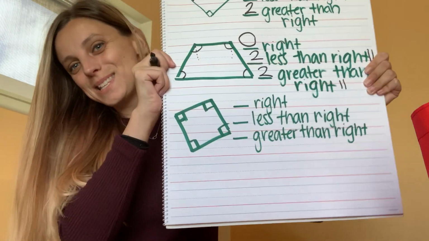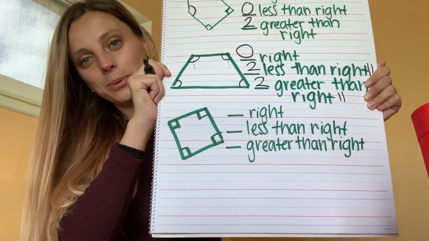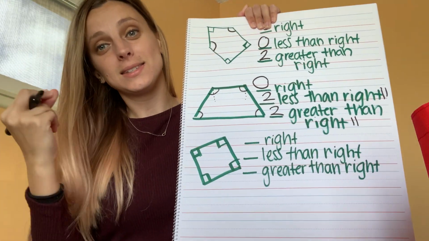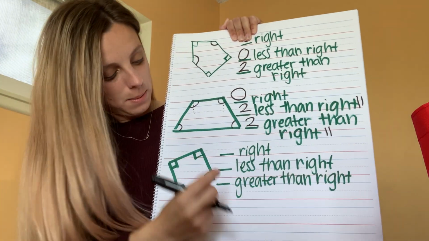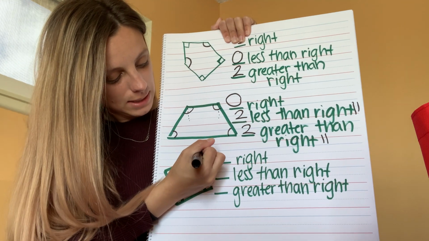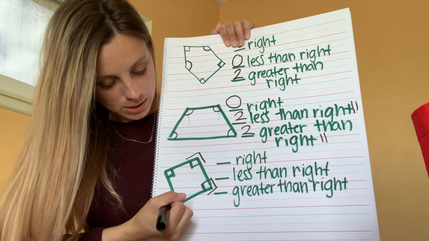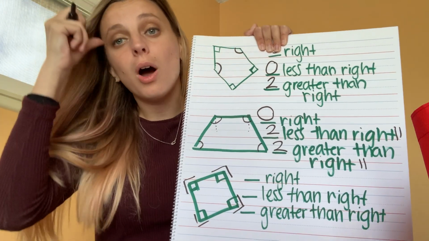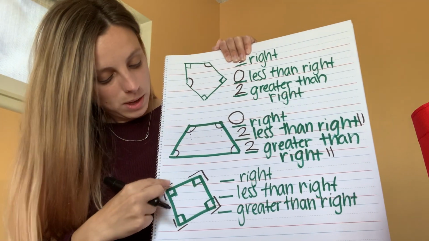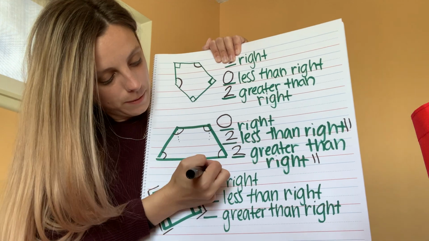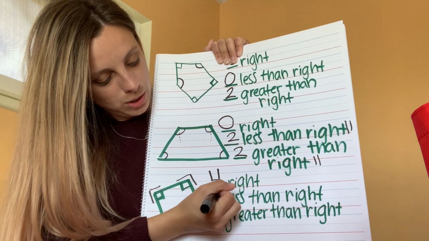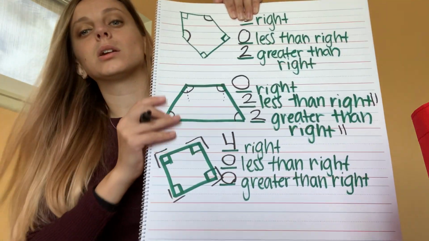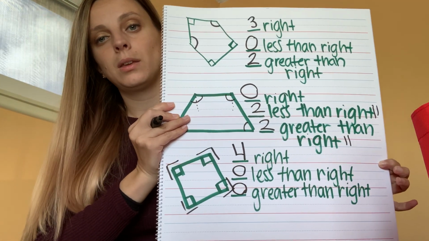All right, last but not least, we have kind of an easier one here. Remember that these square corners tell us already that it is a right angle, but we can test it. We can look and see that these are very L-shaped corners, which means that those angles are right angles. So we have 1, 2, 3, 4 right angles, no angles that are less than right, and no angles that are greater than right angles.